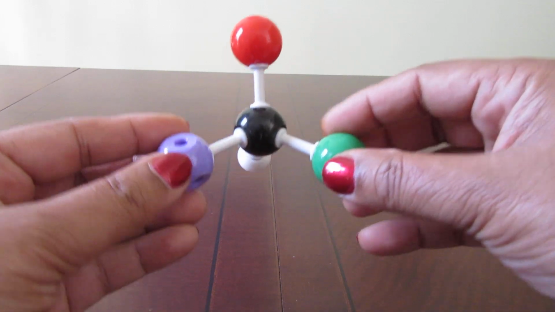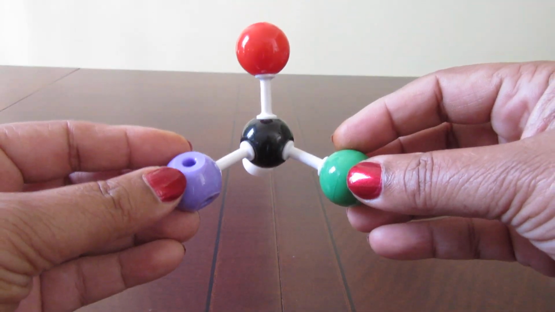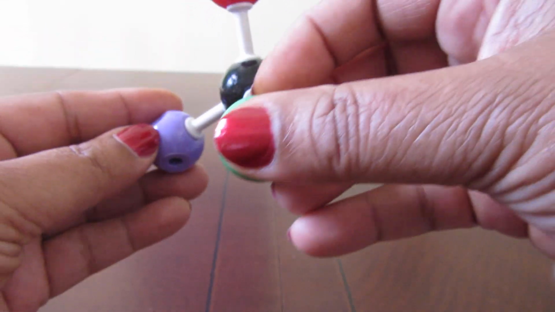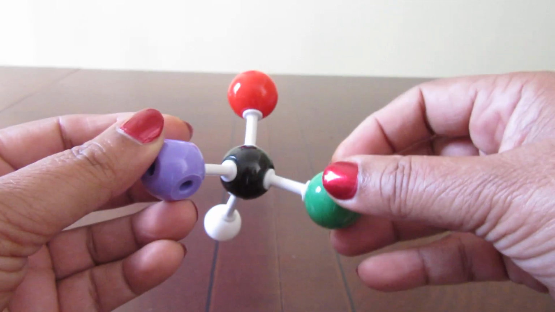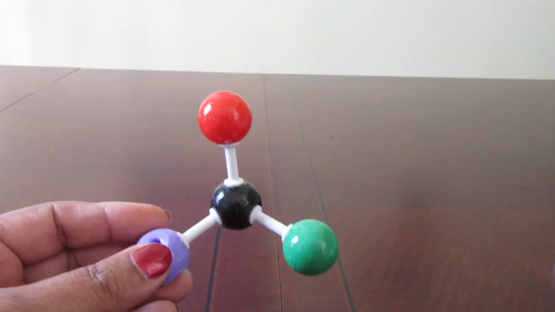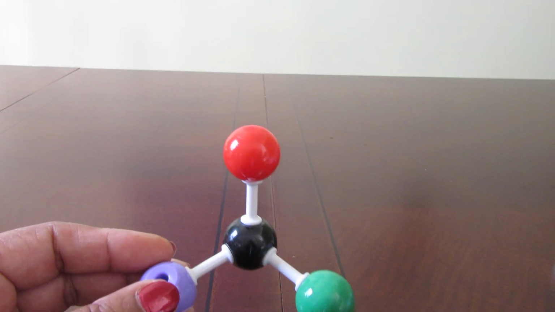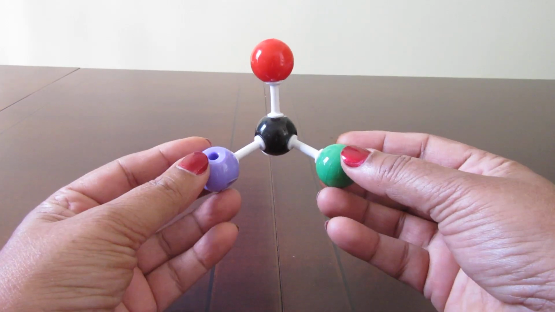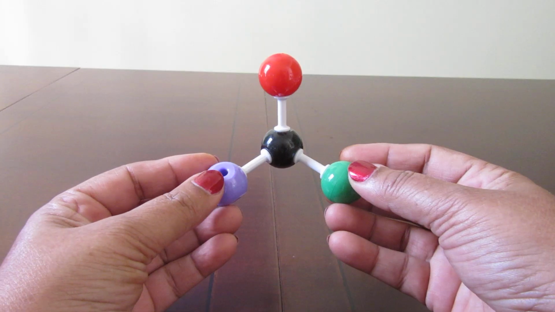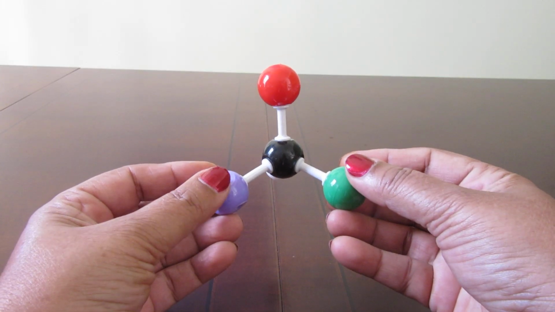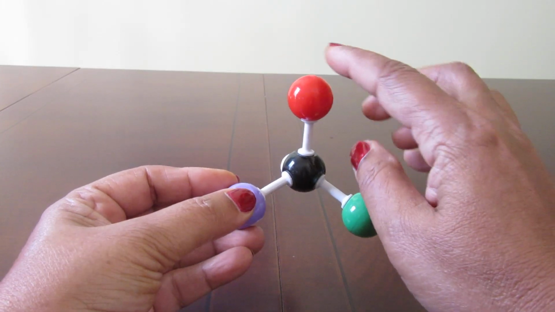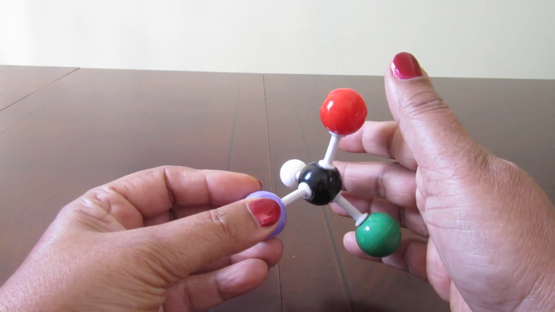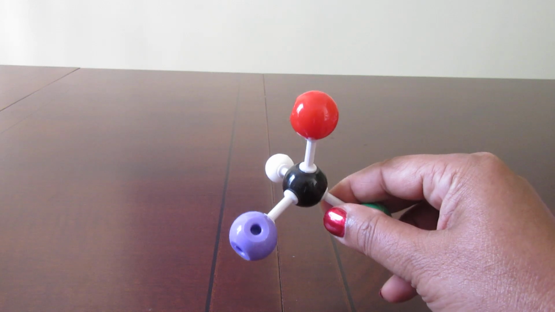So we need to learn how to draw this on paper, because in real life you can see it like this, but we have to write notes and do homework and draw these molecules out. So how we look at this is like this. The two atoms that I'm holding right now are in front of the plane. The red atom is in the plane, and then the white is actually behind the plane.